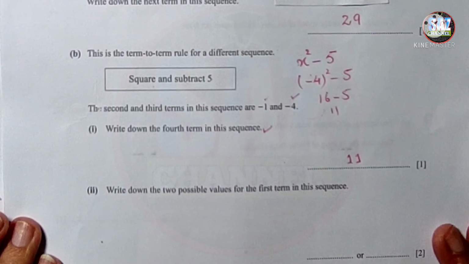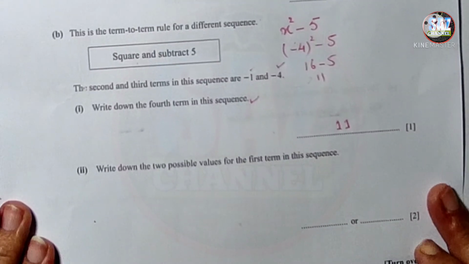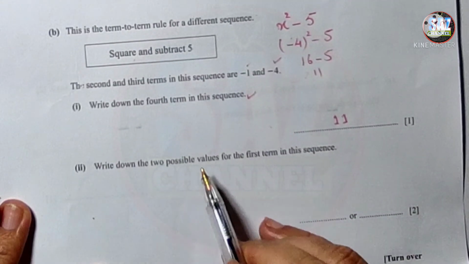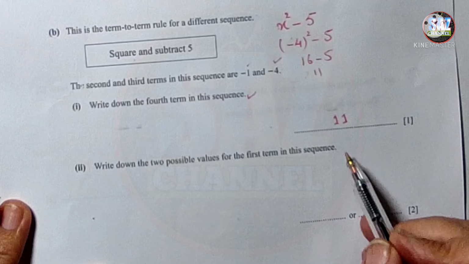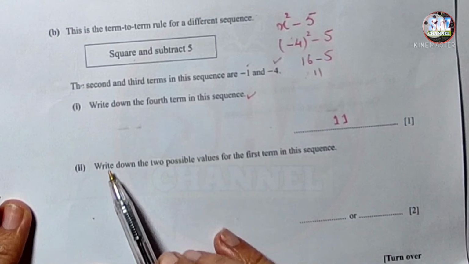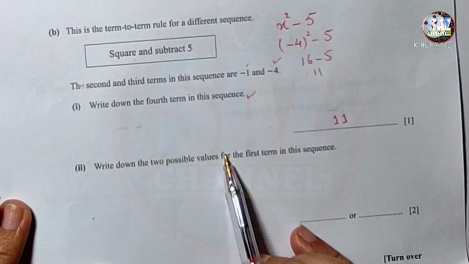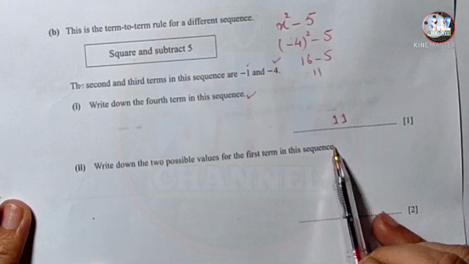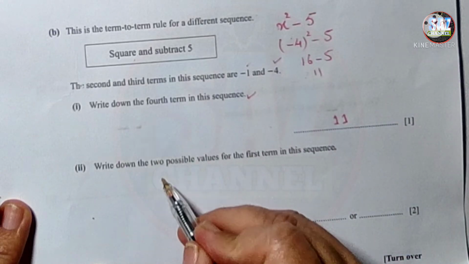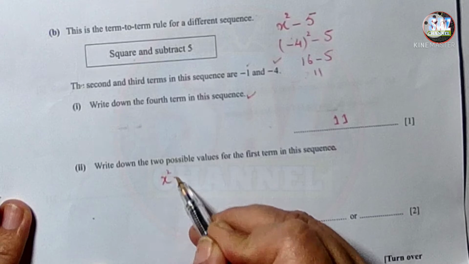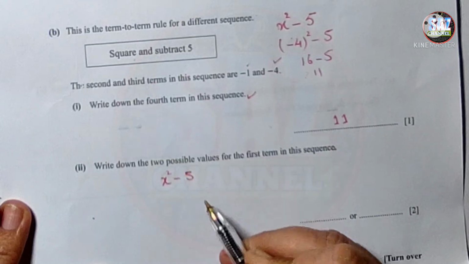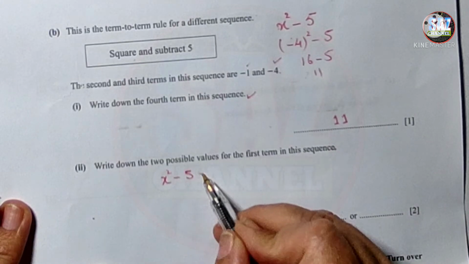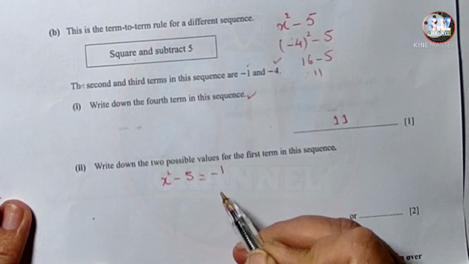The next part of the question says, write down the 2 possible values of the first term in this sequence. The general rule for this sequence is x square minus 5, and the second term is minus 1, which is given in the question.